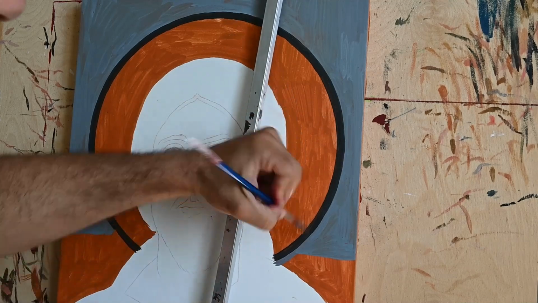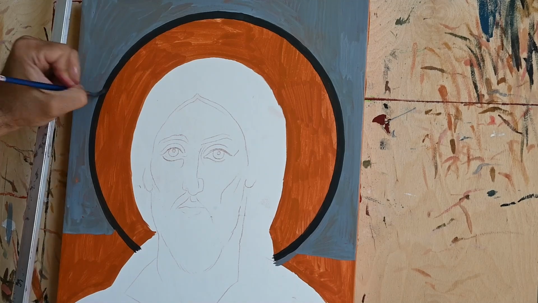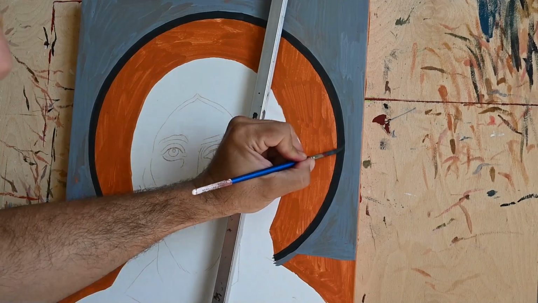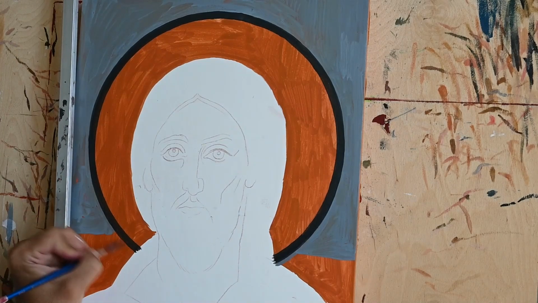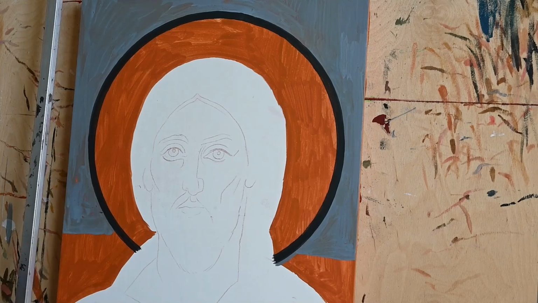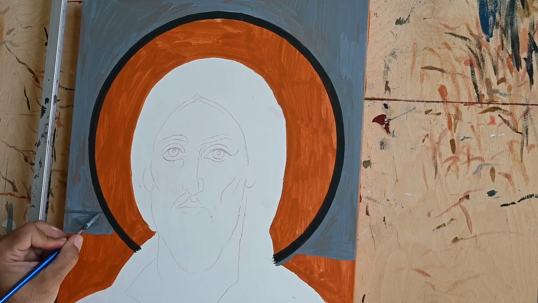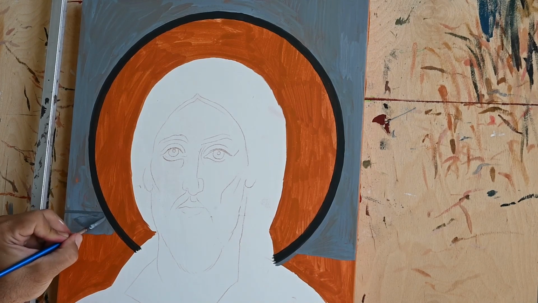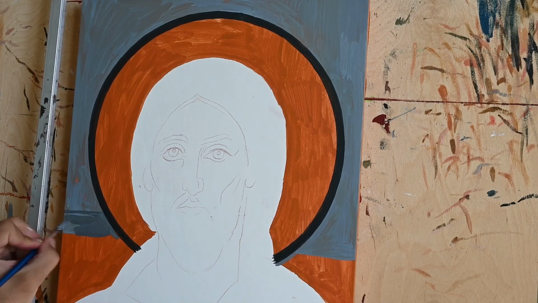Here with a darker blue color I will paint the halo, the border of the halo. You understand, of course, how important the use of the stick is in this case. And I'll do some background painting here as I see it on the original painting.